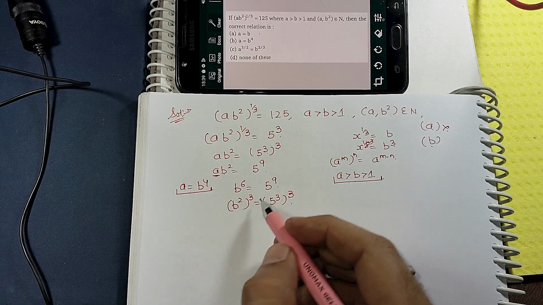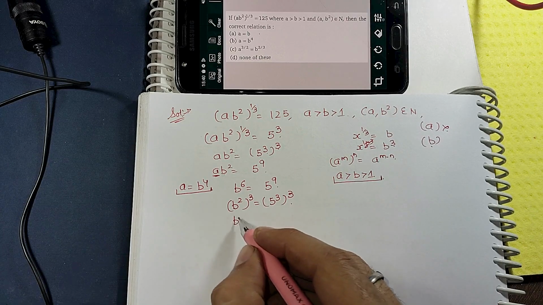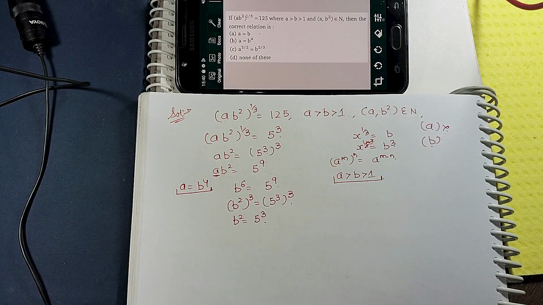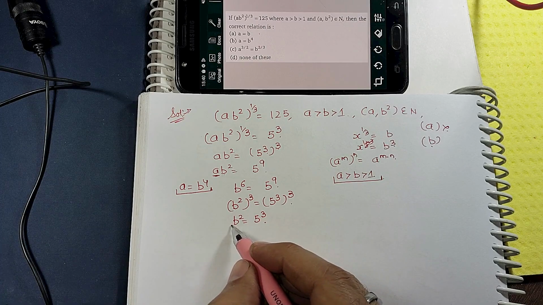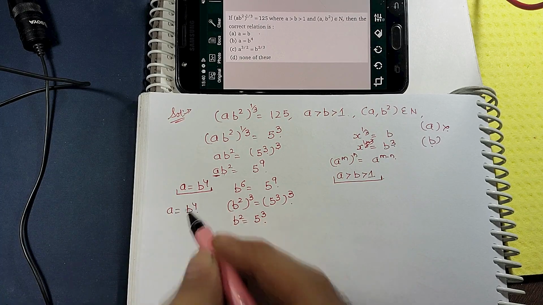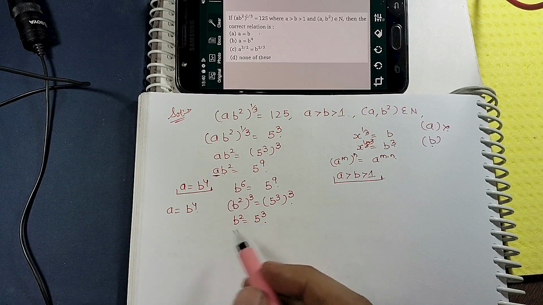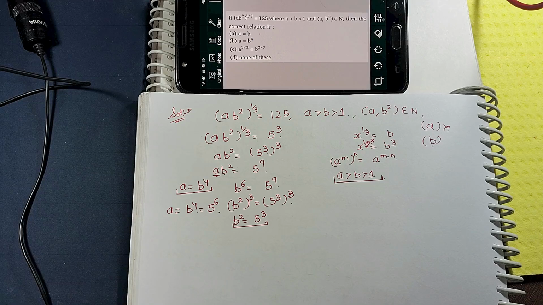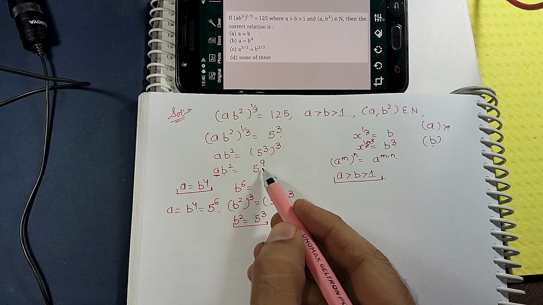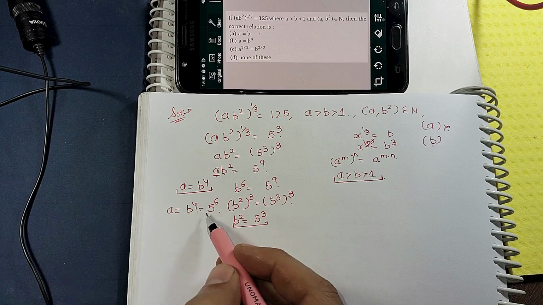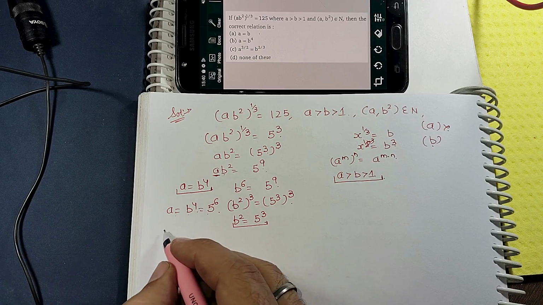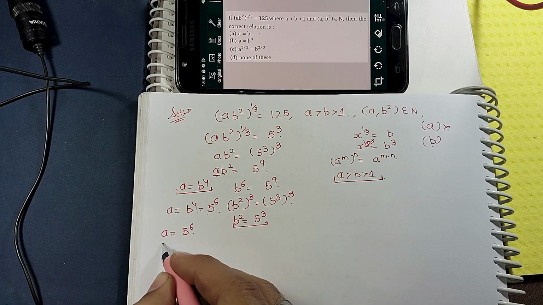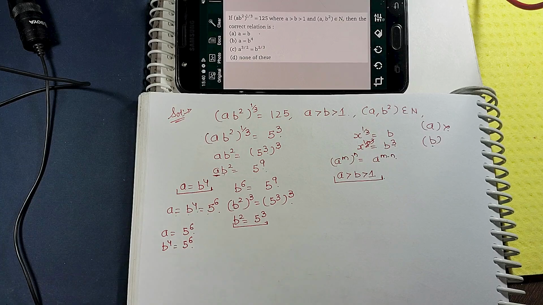Now if I take the cube root of both sides, I will get b² is equal to 5³. Or I can say that a is equal to b raised to power 4, so if b² is 5 raised to power 3, then b⁴ will be equal to 5 raised to power 6. So now ab² is equal to 5 raised to power 9, and a is equal to b⁴, which is equal to 5 raised to power 6. So I can write a equal to 5 raised to power 6 and b⁴ is equal to 5 raised to power 6, right?